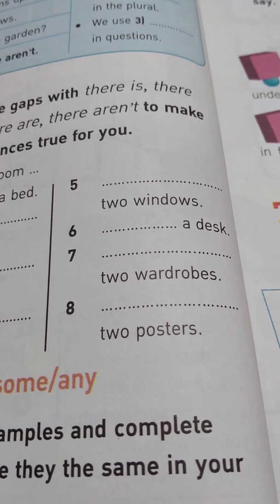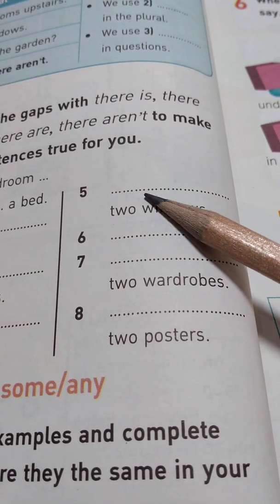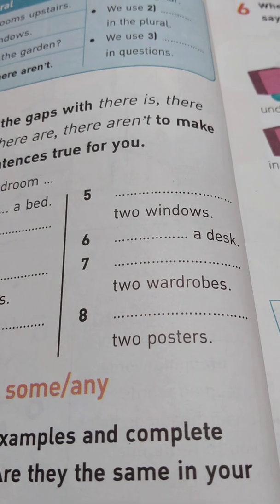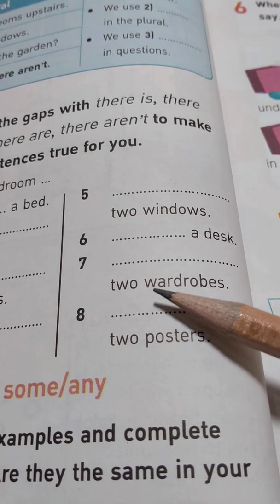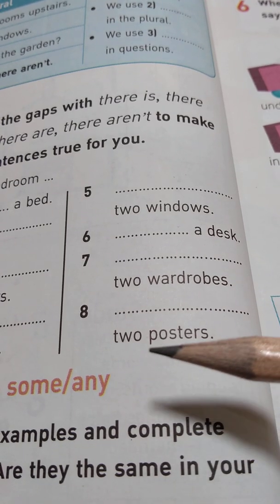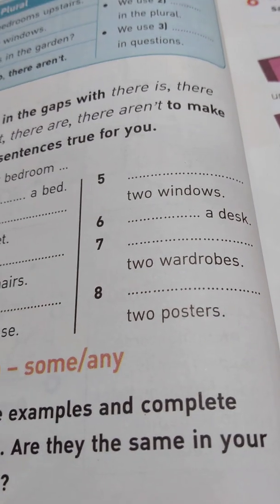There aren't 2 windows. No. I would say in the living room there are 2 windows. In my office there is a desk. In the guest bedroom, there are 2 wardrobes, and on my wall, there are 2 posters.